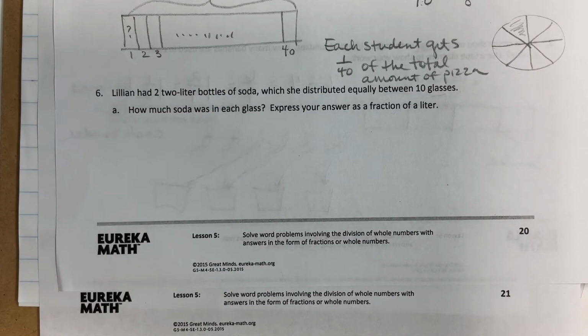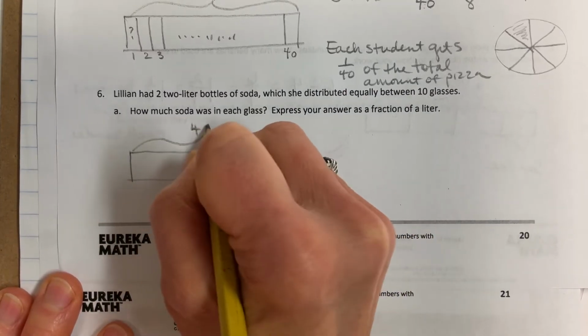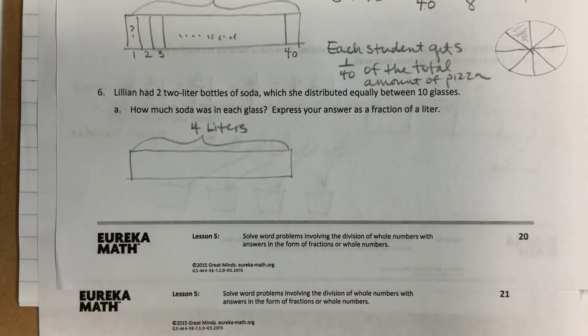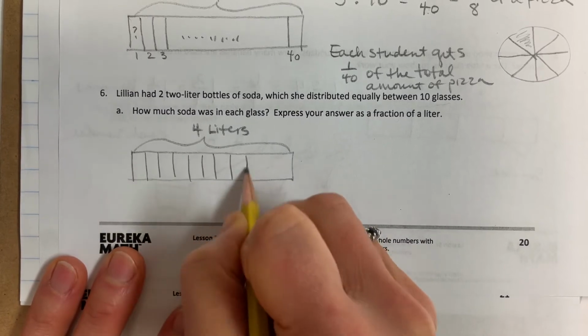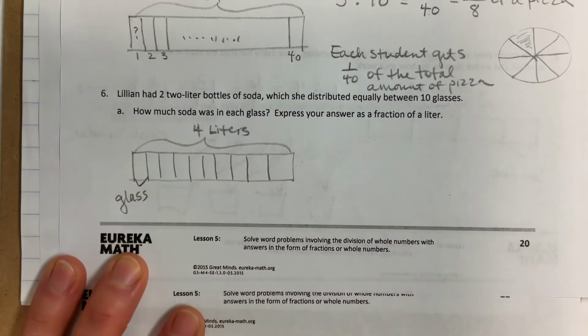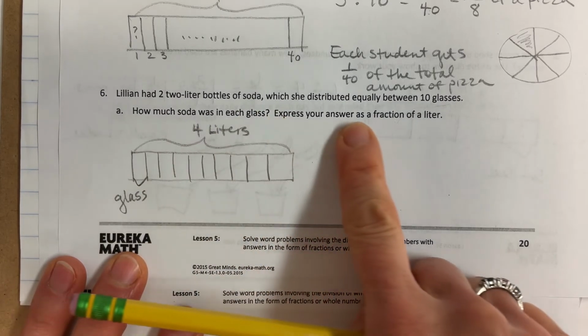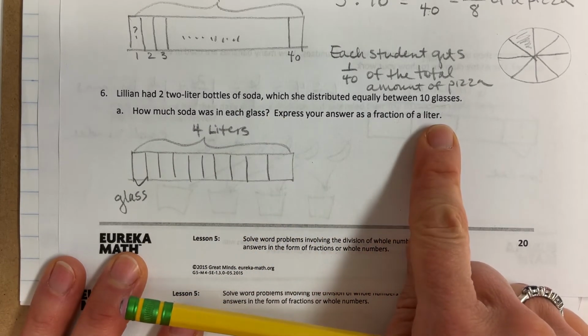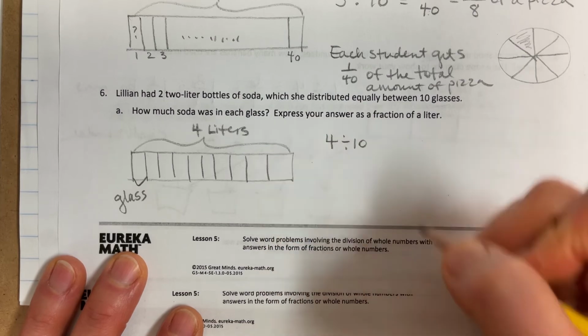Well, 4 liters of soda. So when I draw my tape, I know my total amount of soda is 4 liters. Now, which she distributed equally between 10 glasses. So my tape should have 10 parts on it. Each one of these boxes represents a glass of soda. How much soda was in each glass? Express your answer as a fraction of a liter. Well, 4 liters is being divided into 10 glasses.